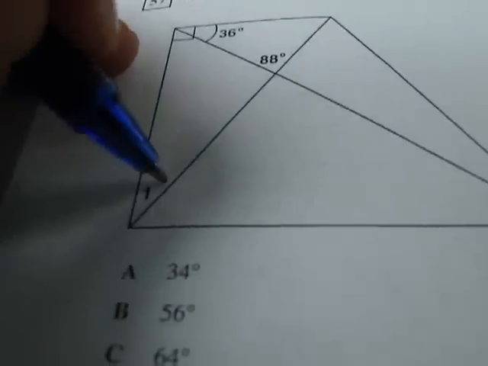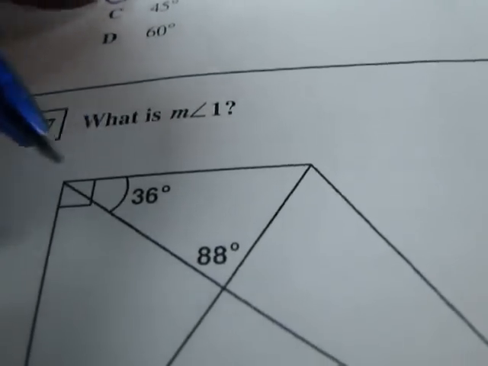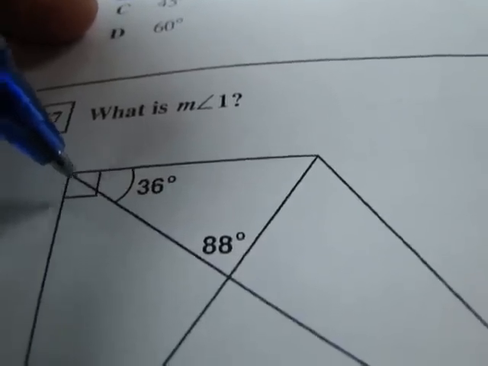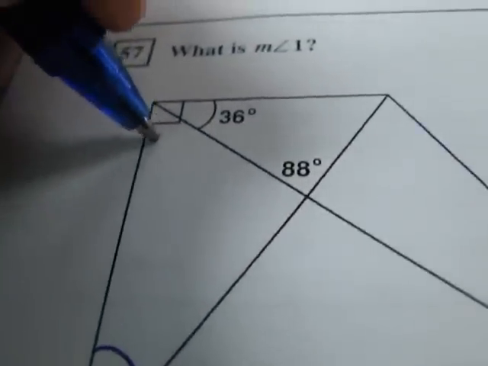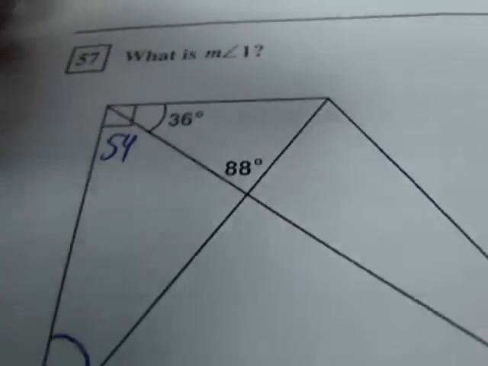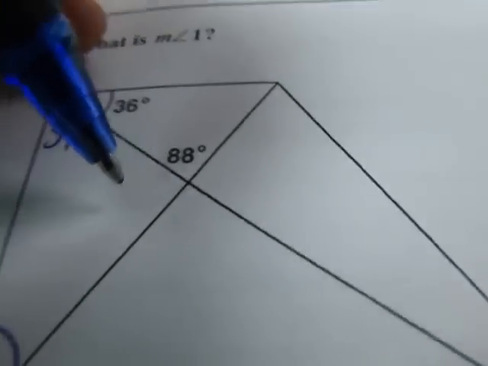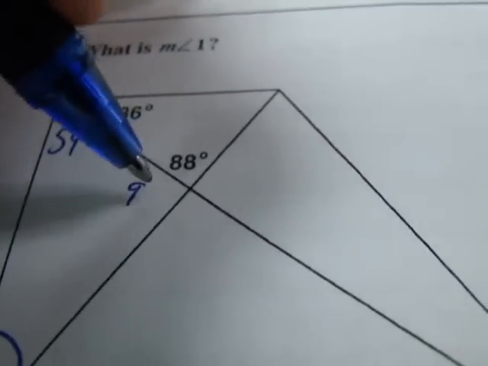So let's look at problem 57. It says, what is the measure of angle 1? So here's angle 1, and we want to know this. Let's see what we do know. We know that this angle here is 36. We know that this is 90. If these two angles have to add up to 90, then this one here would be 54. Also, we know that this one here is 88. We know that these are linear pairs, so that makes 92.